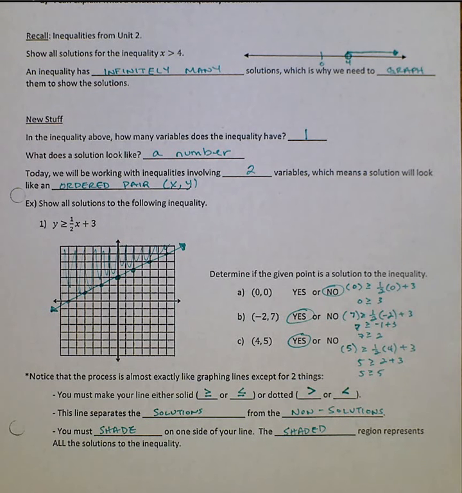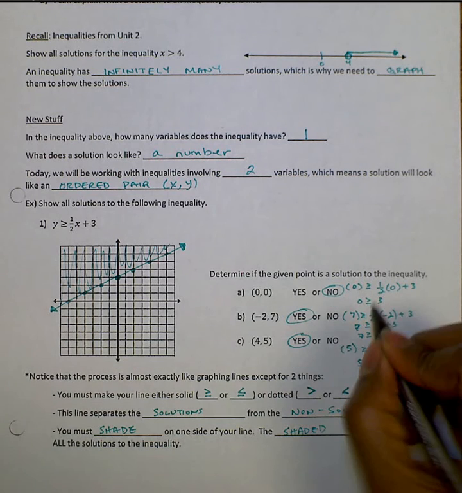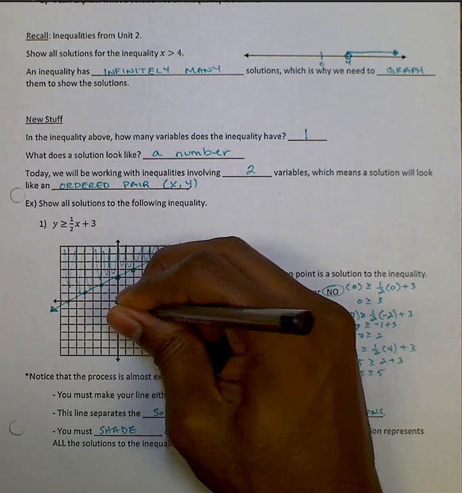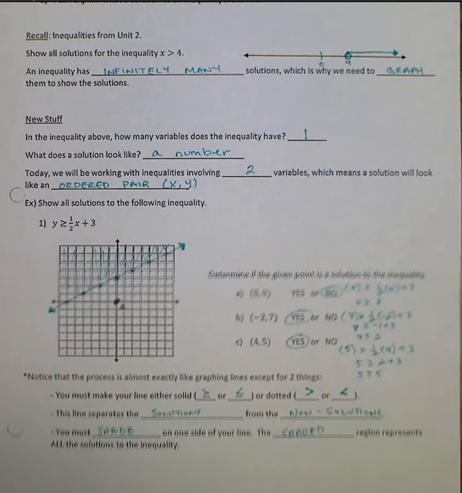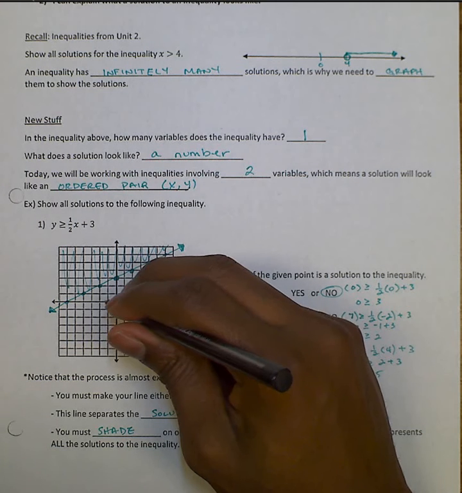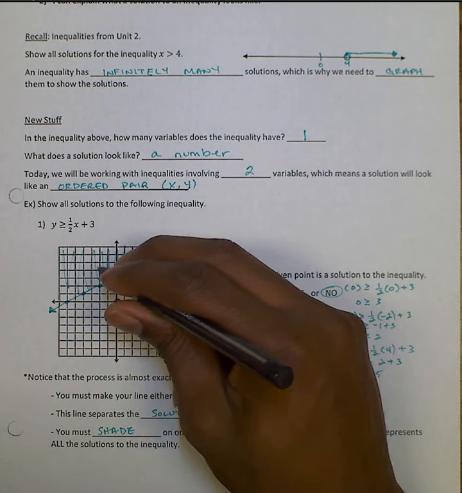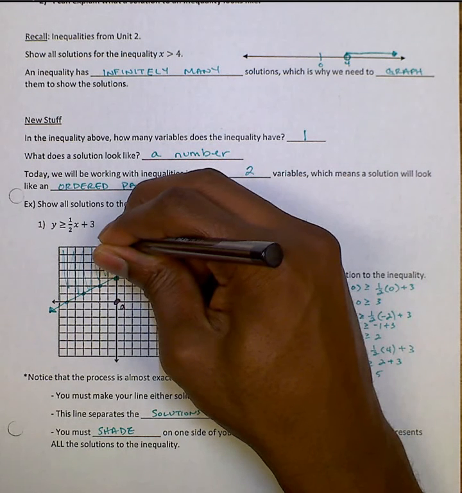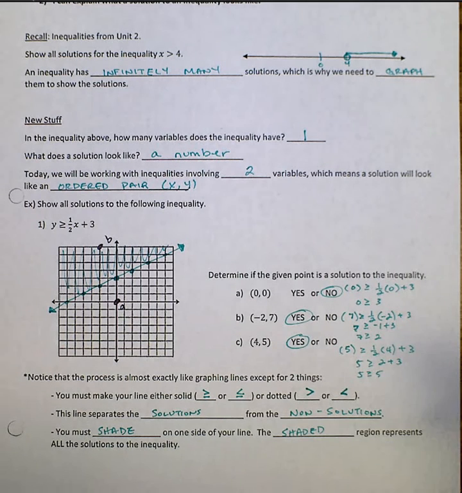If we're given this inequality, we could graph this from the beginning, and then ask, is 0, 0 a solution? 0, 0 is here at A. Is 0, 0 where it's shaded? No, so it's not a solution. What about negative 2, 7? 1, 2, 1, 2, 3, 4, 5, 6, 7. Negative 2, 7 is here at B. Is that a solution? Yes, it's where we shaded.